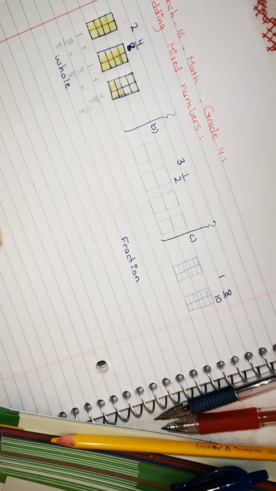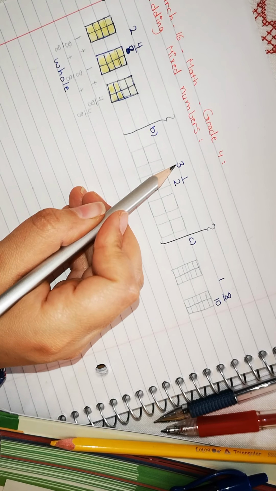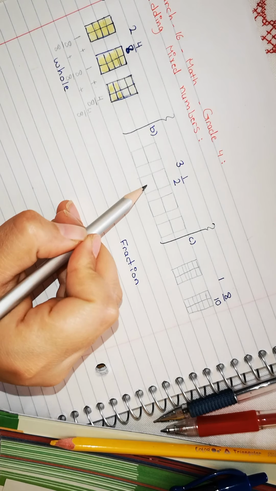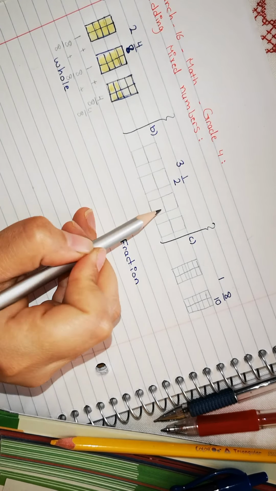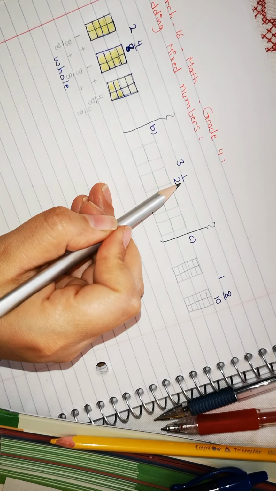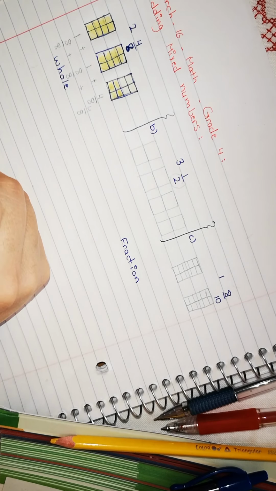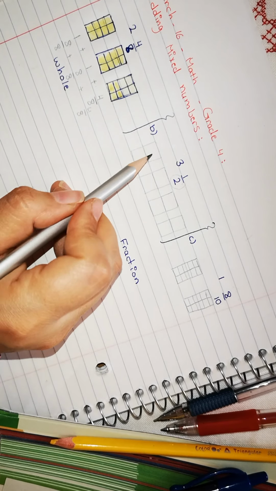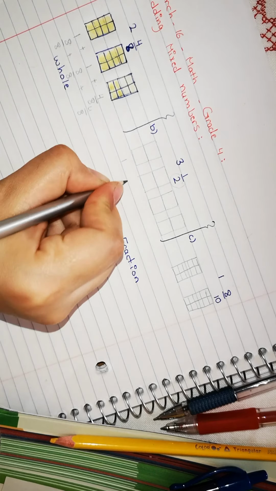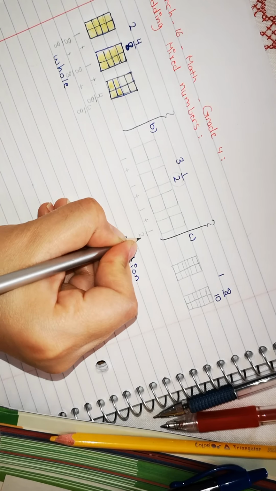So if we go to example number B, it shows that we have 3 and a half. This 3 means that we have 3 boxes or 3 wholes. Each whole is divided into 2 parts. How did we know that it is divided into 2 parts? By checking our denominator. The denominator represents the number of the parts in each whole. So this 3 means 1 plus 1 plus 1 plus half.